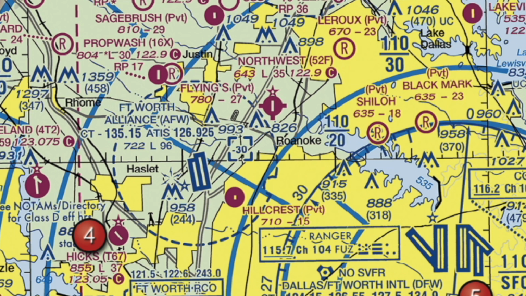Now, what I just said explicitly was directly above, that there were 2, but that is not correct. There is only 1 layer of Class B airspace that is directly above that airport.